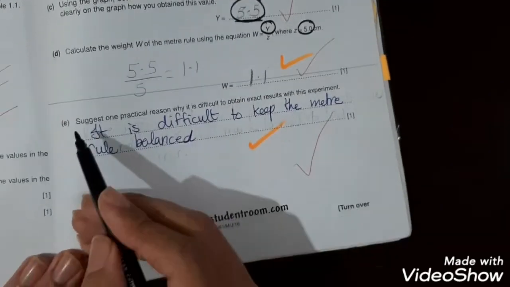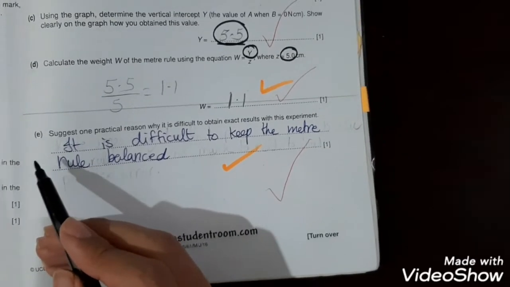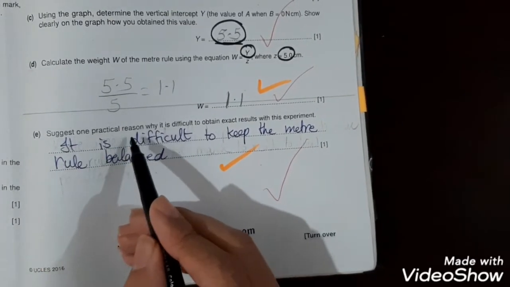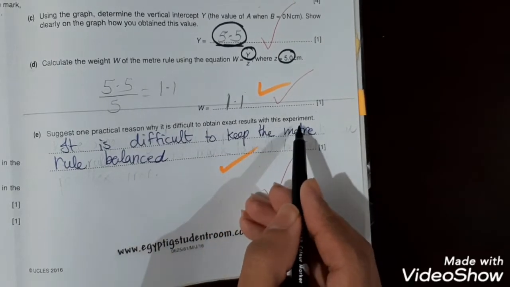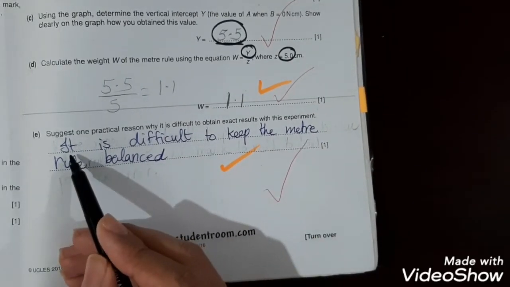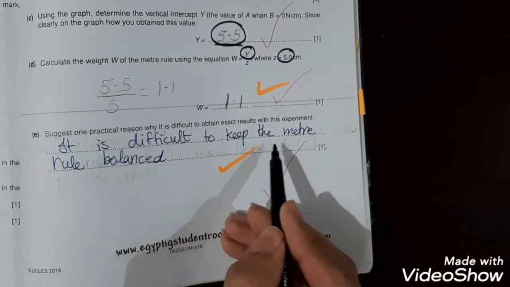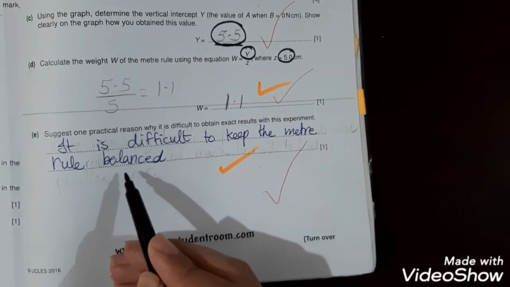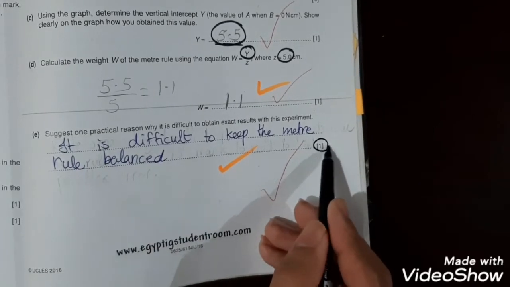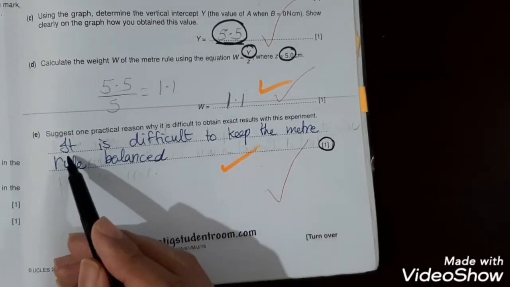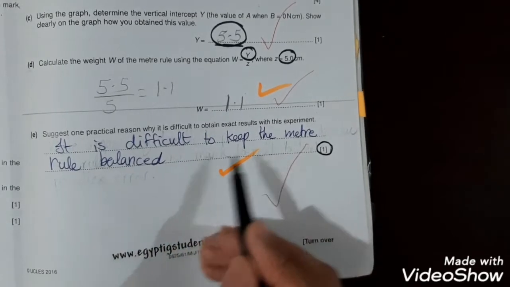And then part E states: suggest one practical reason why it is difficult to obtain exact results with this experiment. So the answer will be: it is difficult to keep the meter rule balanced. As the question is of 1 mark, we have to write one statement, which is: it is difficult to keep the meter rule balanced.